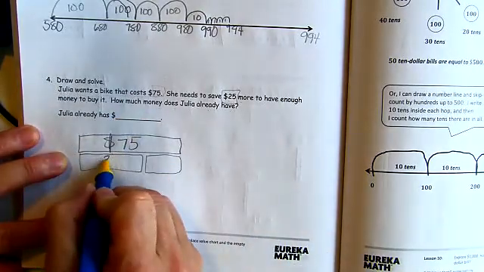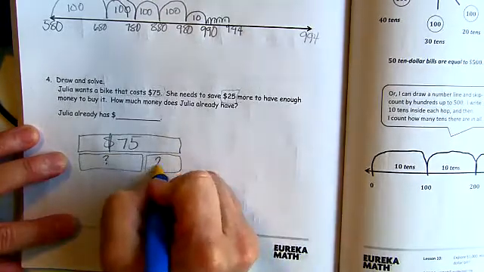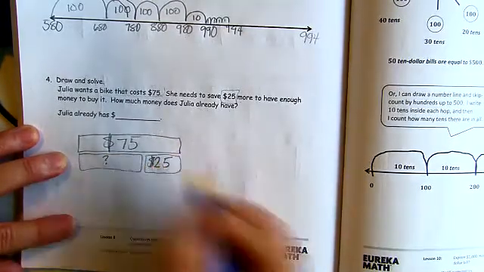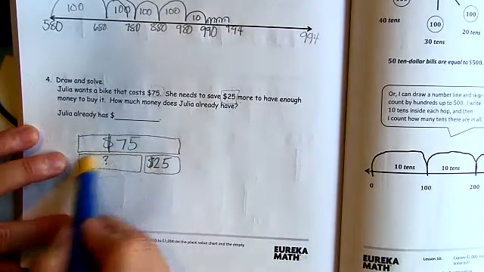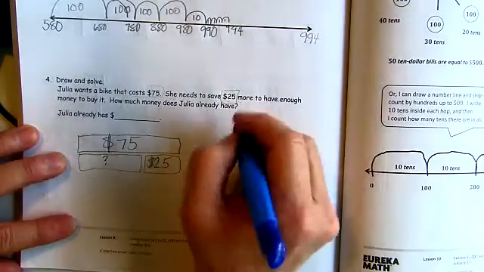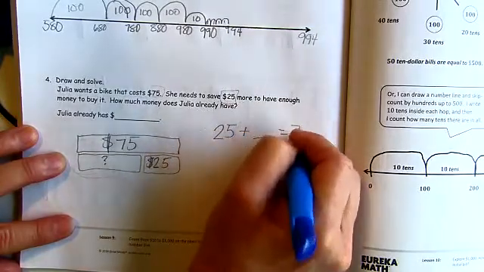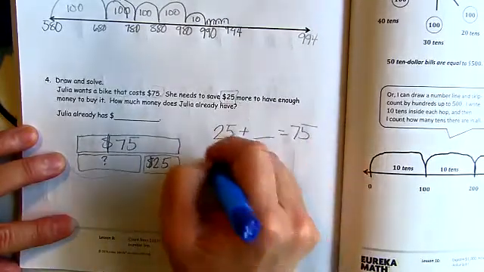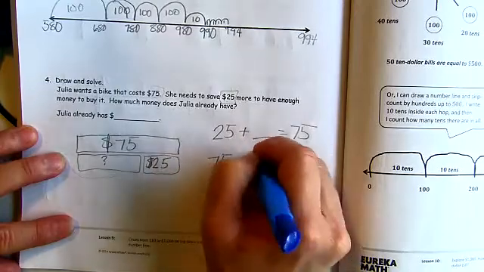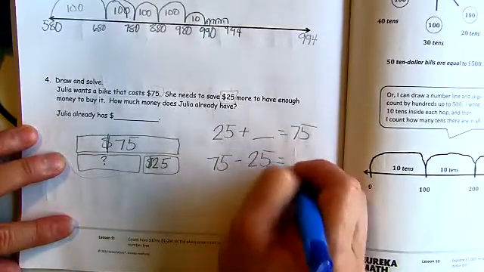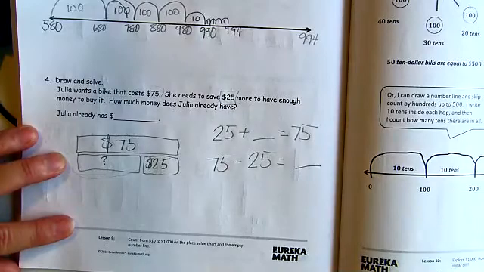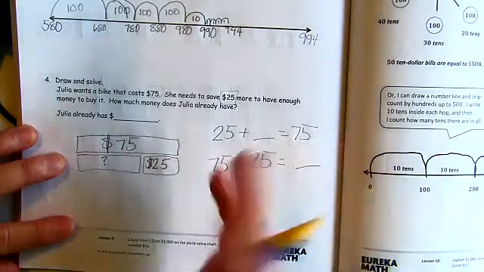She has something, and she needs $25 more. So we need to find the part. We can say 25 plus something equals 75, or we can say 75 minus 25 equals something. Okay, either way will work.